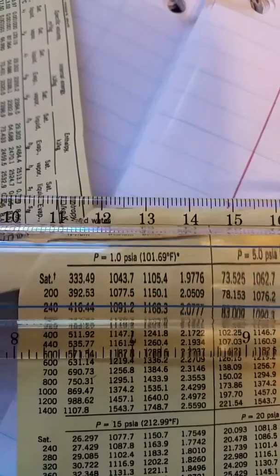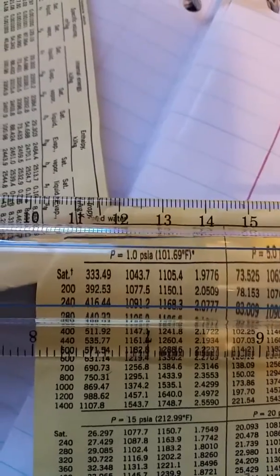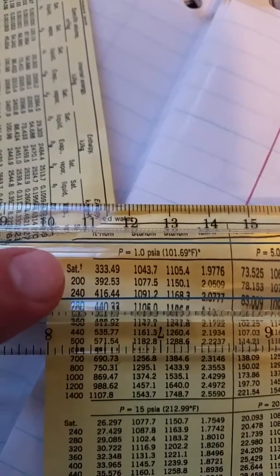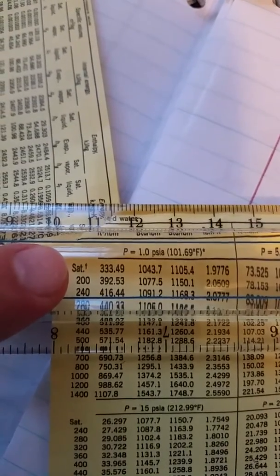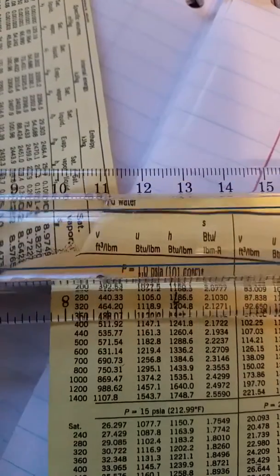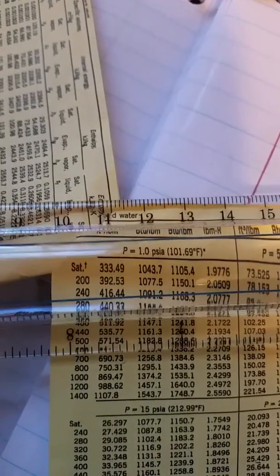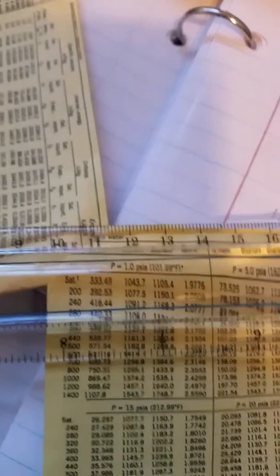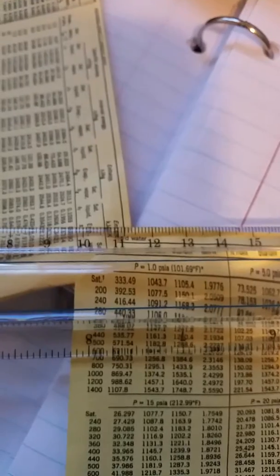Now, they gave us 150 degrees Fahrenheit, so we know it's going to be in between saturation right here, with a little cross there, and 200 degrees Fahrenheit. And therefore we know that something like the volume is going to be somewhere between 333.49 and 392.53. So we need to interpolate between those two values.